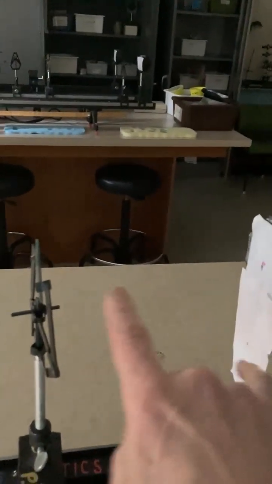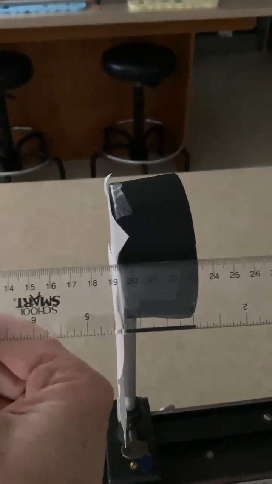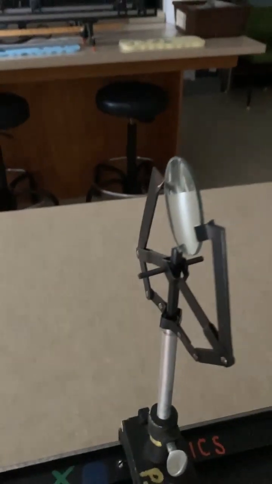And if we come over here now and look at the distance between the mirror and where the image was forming from the lens, we want to measure this distance. It should be telling us the radius of curvature of this mirror. And I'm getting about 19, call it 19 and a half centimeters or so for the radius of curvature of this mirror. So you can use that value to calculate the focal length of this mirror.